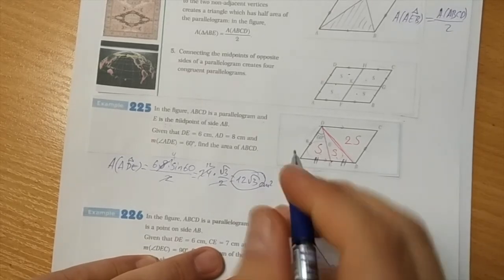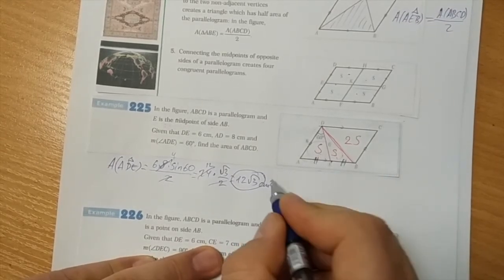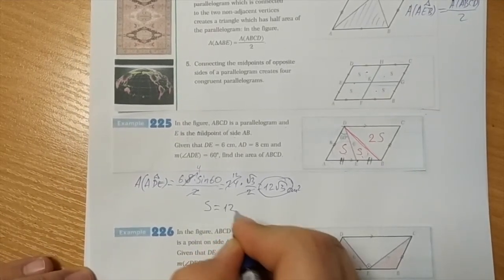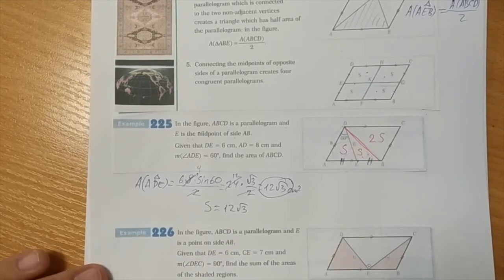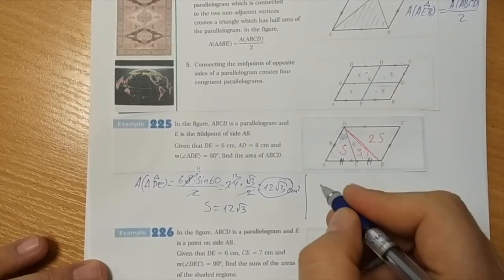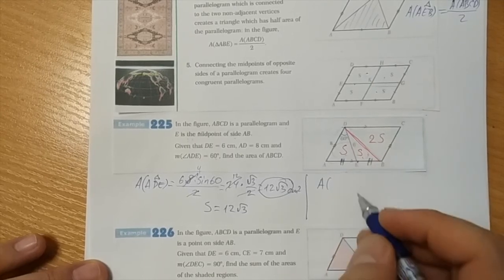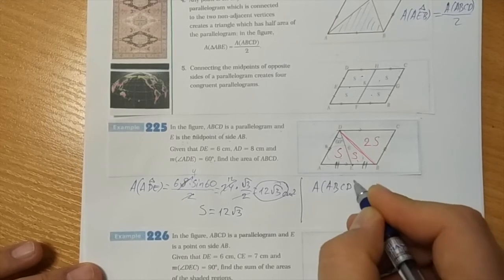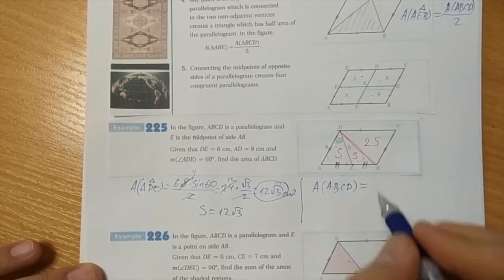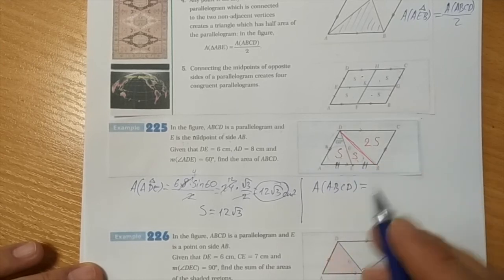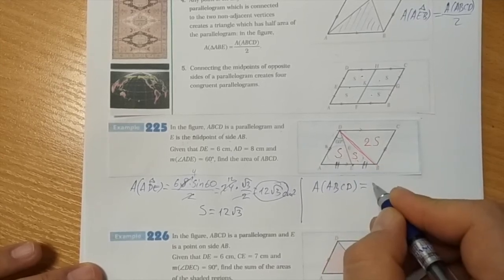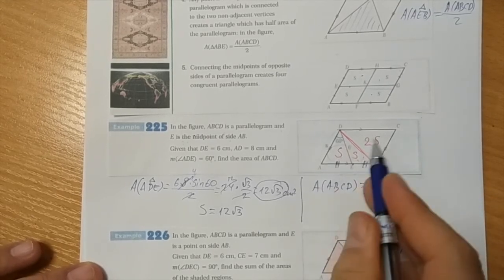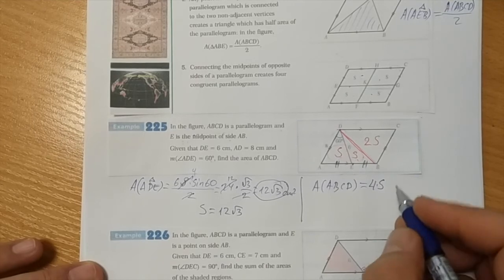As we know, one of the S will be 12 square root of 3, which we have found. So S is equal to 12 square root of 3. Now, the area of the given figure, that means parallelogram, is ABCD. Is that? We are adding all these S's. That means how many S do we have here? 4 times S. That means 4 areas, isn't it? That means 4 parts, we can say.